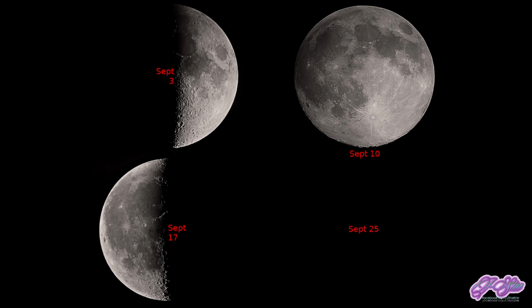Thanks, Don. What's up in the night sky for September 2022? The days are getting shorter in the north and longer in the south. The equinox is on September 22nd. September starts with a first quarter on the 3rd, full moon on the 10th, last quarter on the 17th, and new moon on the 25th.